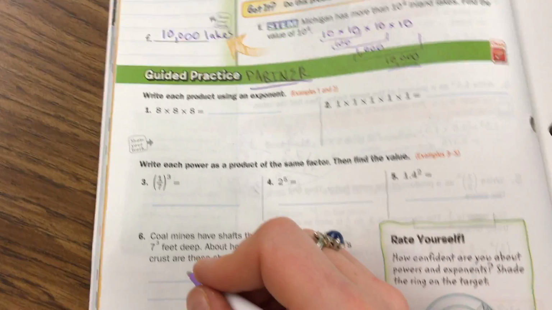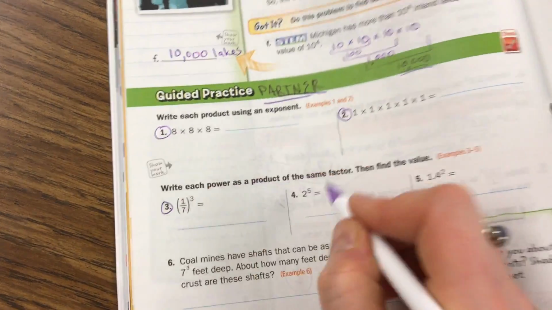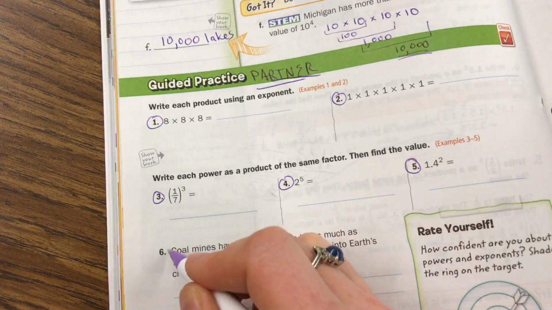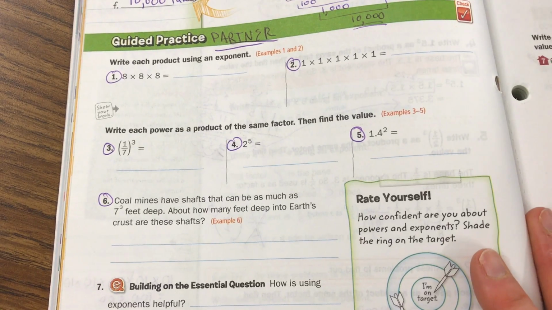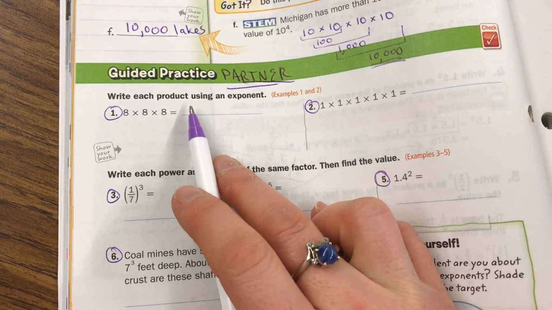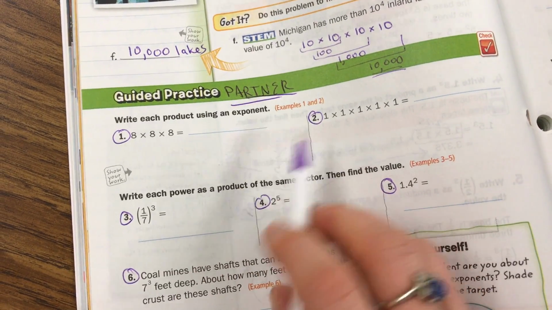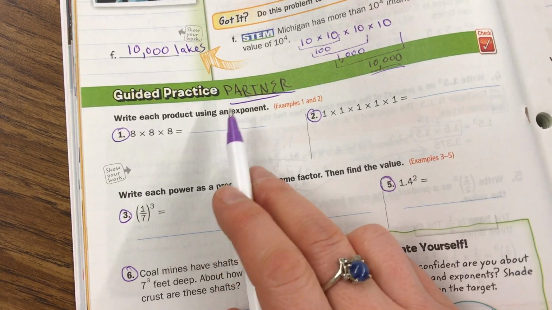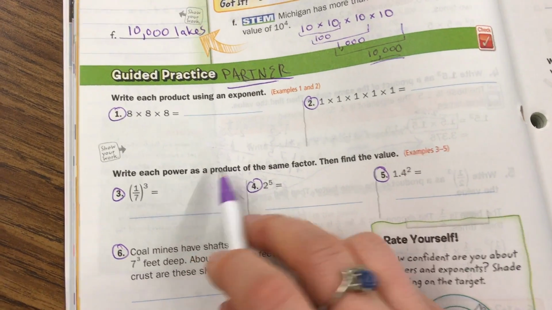The guided practice is 1 through 6. All right. Let's go ahead and do the first two and then check your answers. So it says write each product using an exponent. So do number 1 and 2. You need to find what the base is and find what the exponent is, and then check your answers.